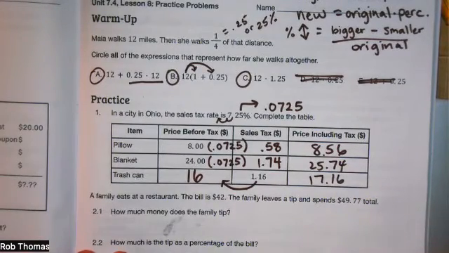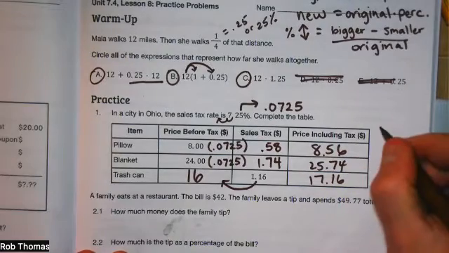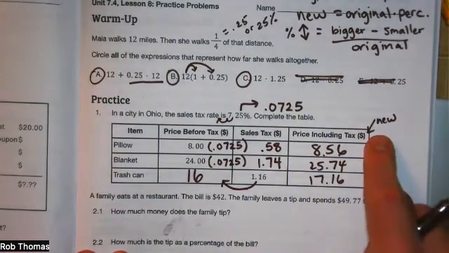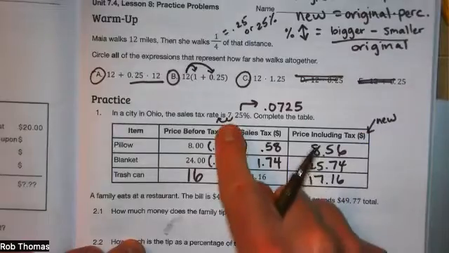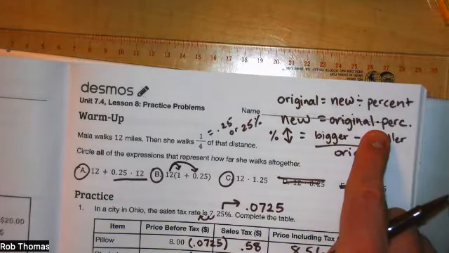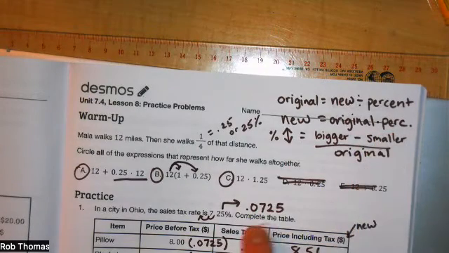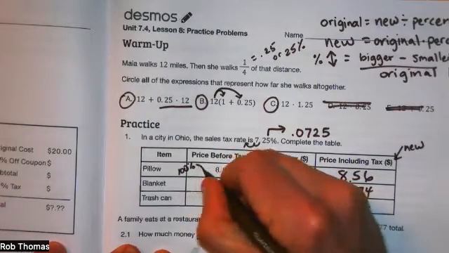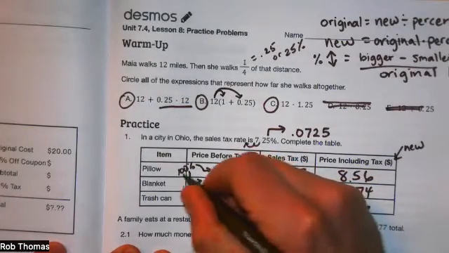Now, what we did here is we found new numbers. These are all new in this column, after increasing by 7.25%. Up here, it says if you want to do that, you should do original times percent. Well, this percent is the percent increase plus the original 100%. All of these numbers here are considered 100%.